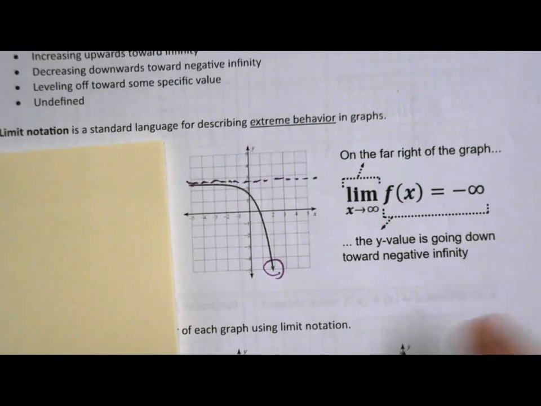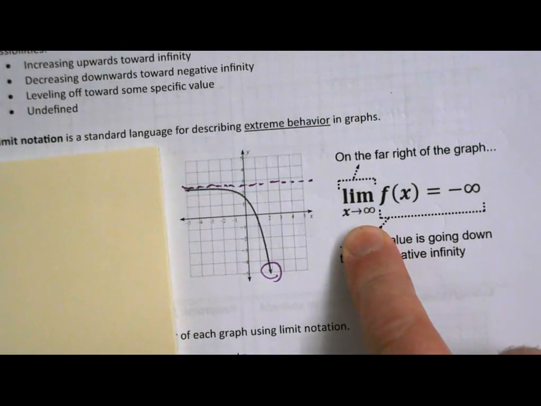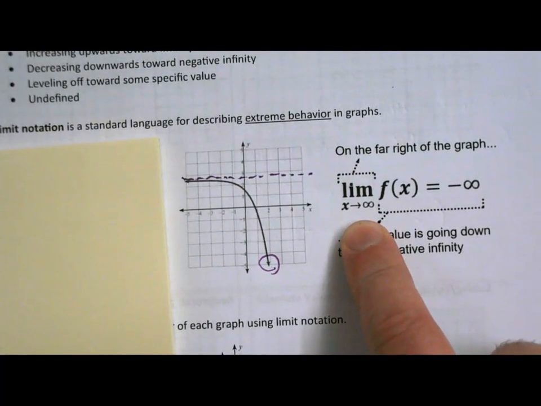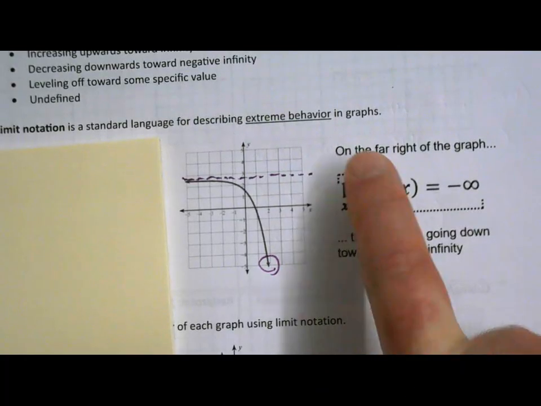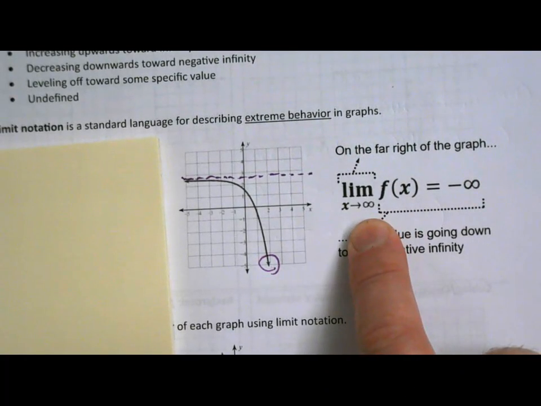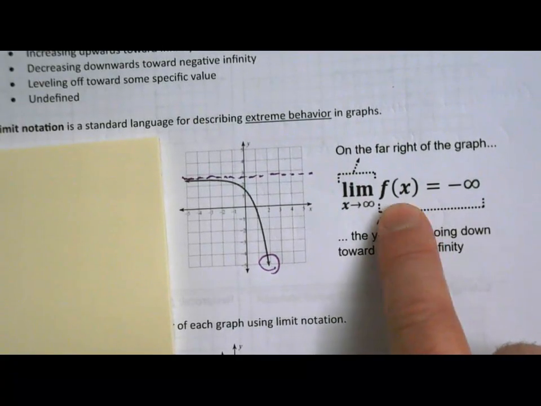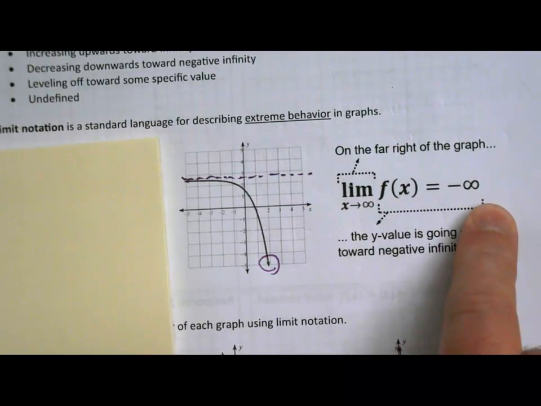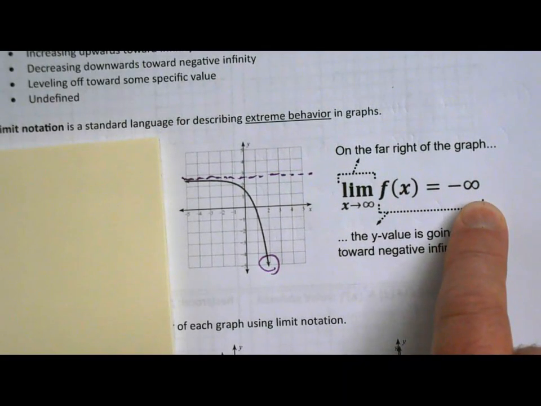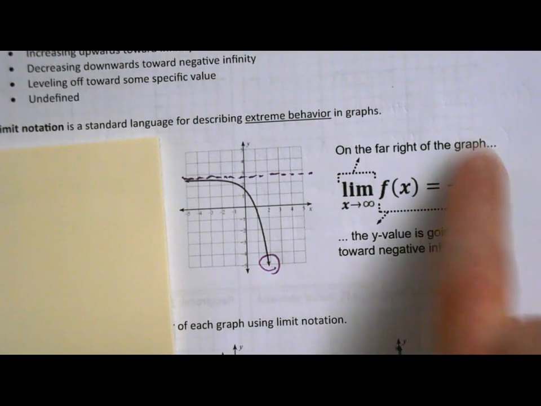Okay, so this is limit notation. And it says the same thing that you just said a minute ago. As x goes to positive infinity, now we write it as the limit as x goes to positive infinity. But as x goes to positive infinity, y is headed towards negative infinity. Okay, same thing, just a slightly different format for how we write it. And again, we want to get you used to this.